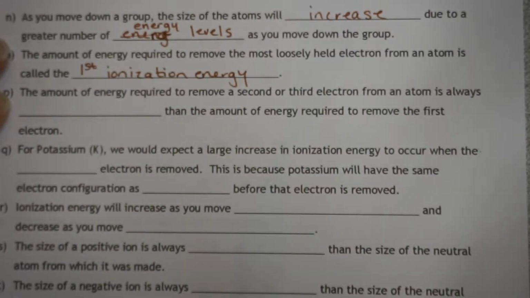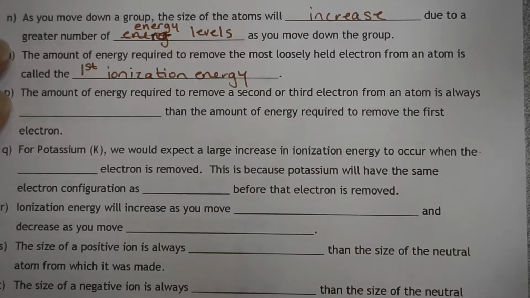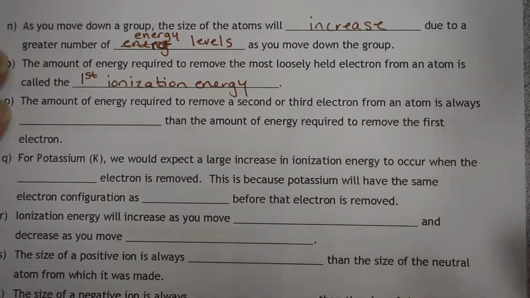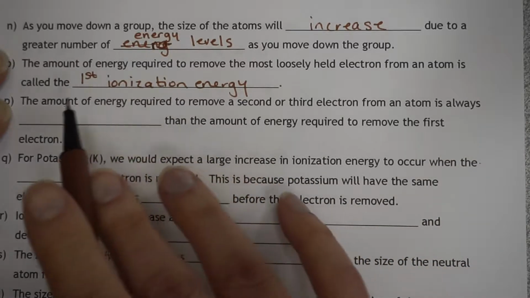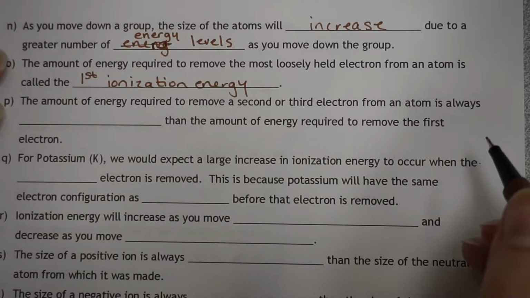That's literally the definition. So to pull an electron off of an atom to make it become an ion, a cation, then you will be completing the first ionization energy.